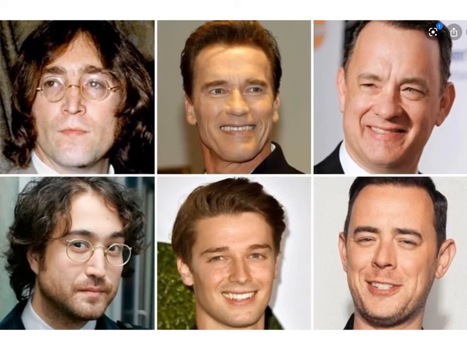And here, this is out of a magazine, we've got 3 celebrities and their sons. So on the left is a guy, I don't know if you recognise him, John Lennon. He was in the Beatles. In the middle, Arnold Schwarzenegger and his son, and then Tom Hanks and his son. And you can see that there are definite likenesses there in the shape of their face and their hair and so on.